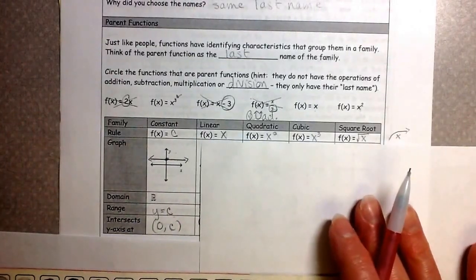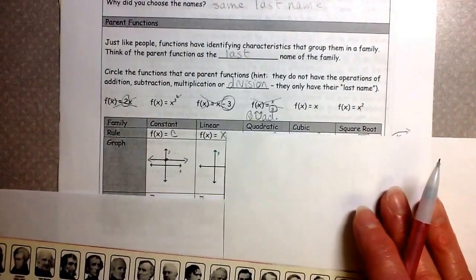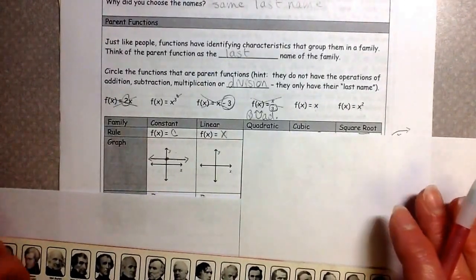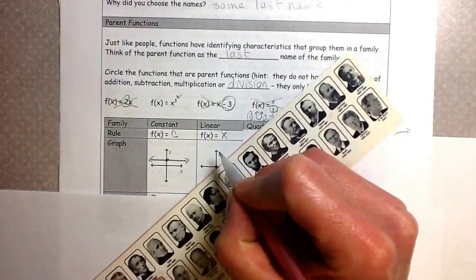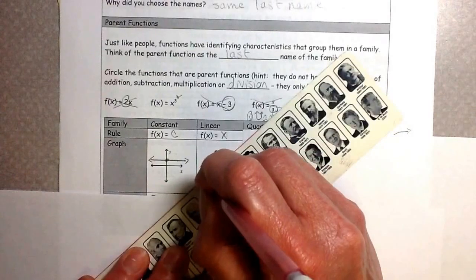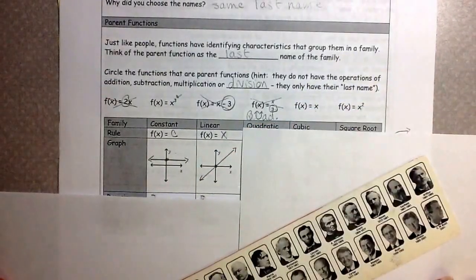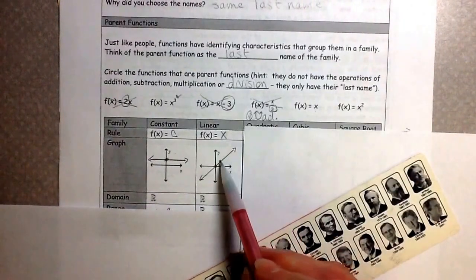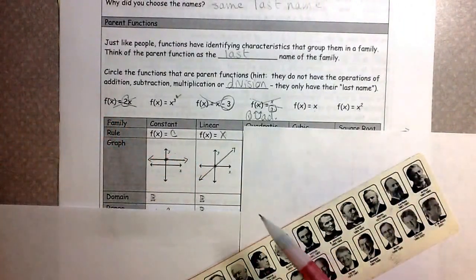For a linear function, that's a line, and it is going to go through the origin. And as you can see, also, it's going to keep on going to positive and negative infinity, so it's going to cover all along the x-axis.